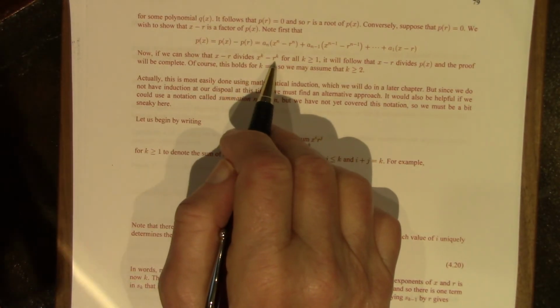The truth is that proving that x minus r divides x to the k minus r to the k is most easily done using mathematical induction. And we will do that in a later chapter. But since we haven't discussed induction, we don't have it at our disposal, so we have to find another approach.